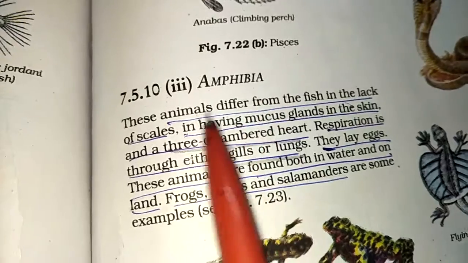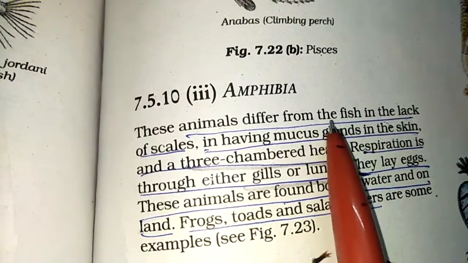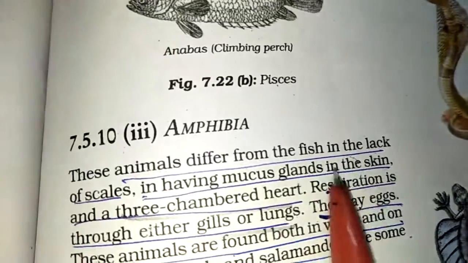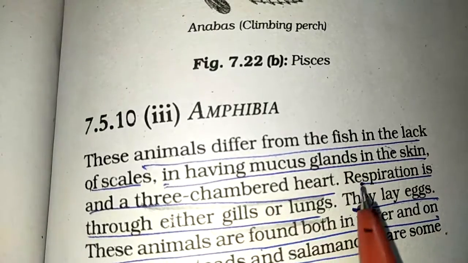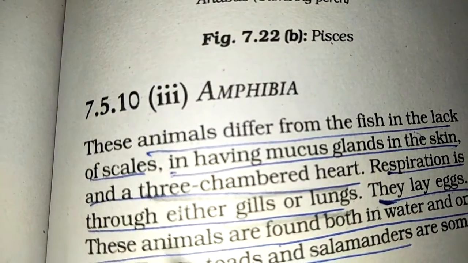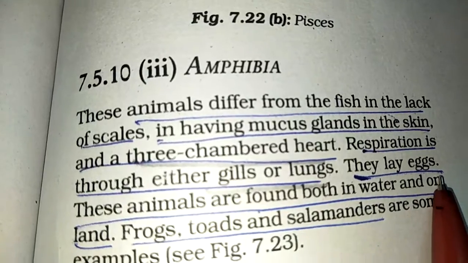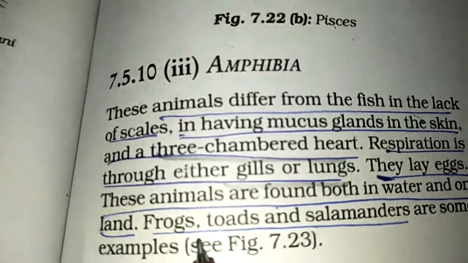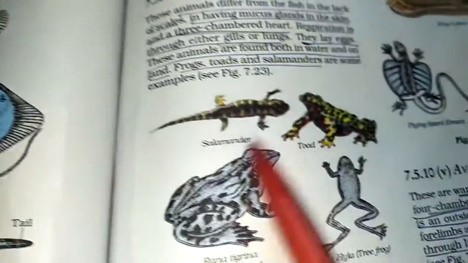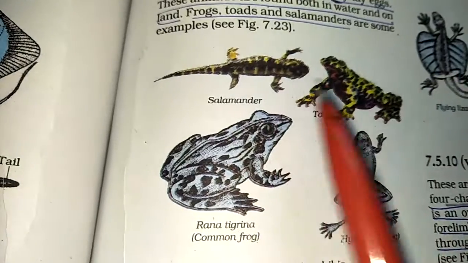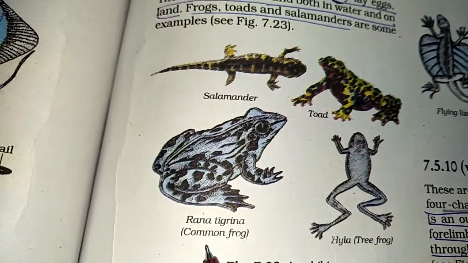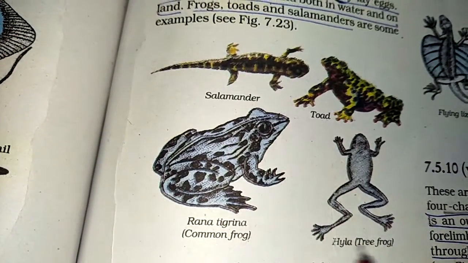Next is Amphibia. These animals differ from fish because they don't have scales, first thing, and they have mucus glands over the skin, and they have a 3-chambered heart, and the respiration is either through gills or lungs. They also lay eggs. They are egg laying animals, and they are found both in water and on land. For example, frogs, toads, salamanders, we know all these examples. We have studied them in the previous lower classes. That is Amphibia. You have salamander, toad, the common frog, that is Rana tigrina, and this is the tree frog, that is known as Hyla.